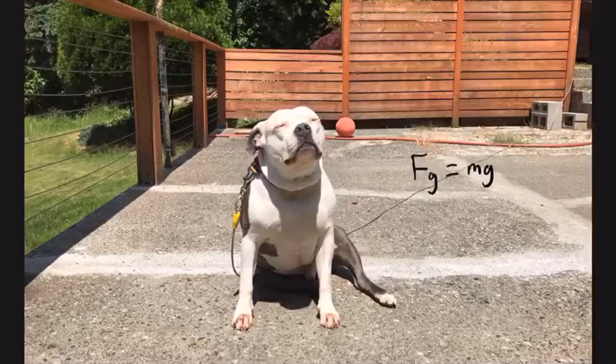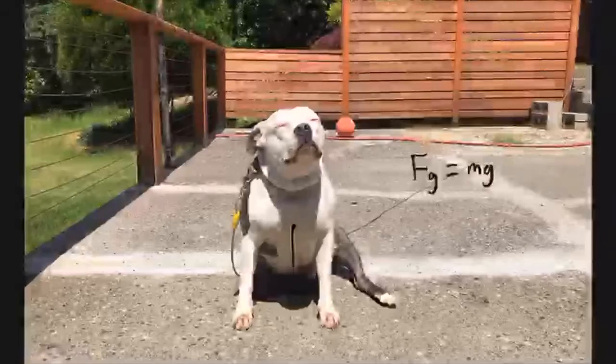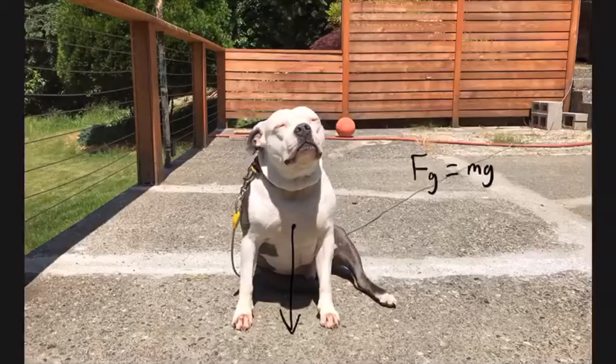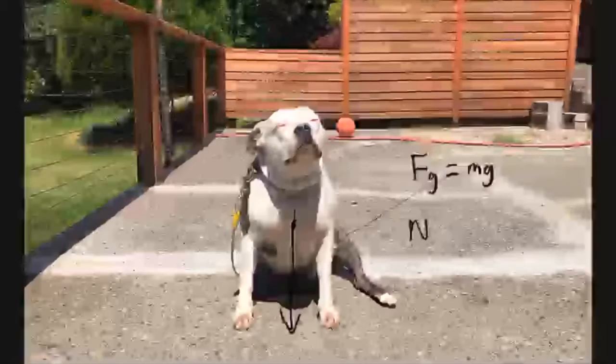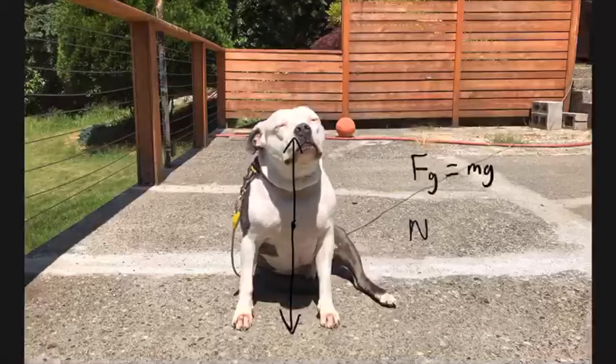Any object in this picture is exerting a weight force on the surface that it is resting on, or the earth. But today the object of focus is the dog, my dog. He is exerting a weight force on the ground, but the ground is also exerting a force on him. This is called normal force, signified by a capital N. This force points upward, like this.